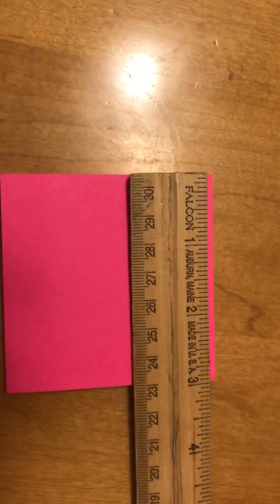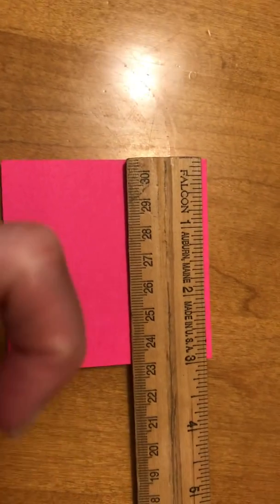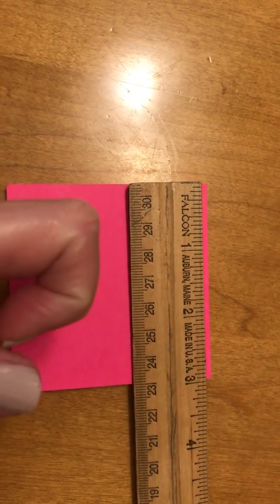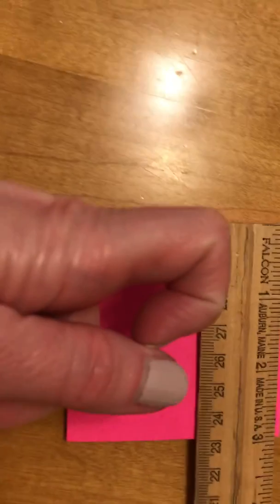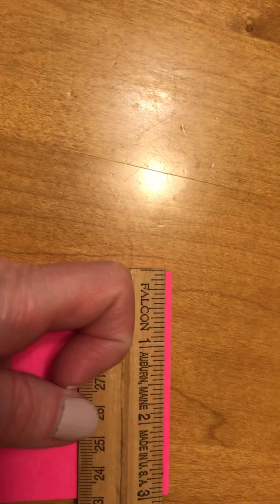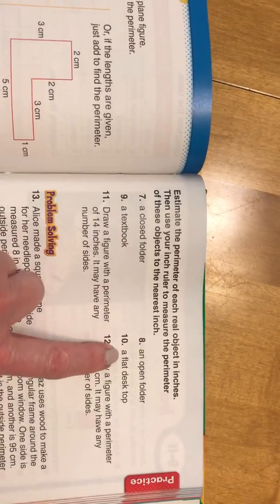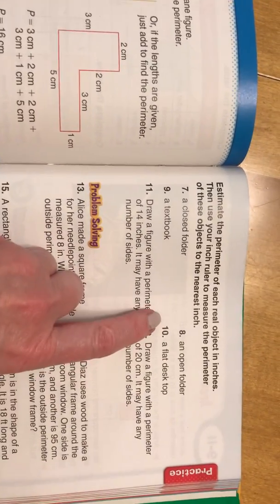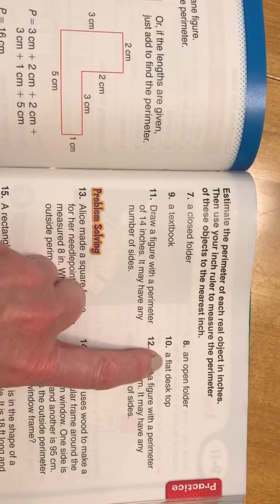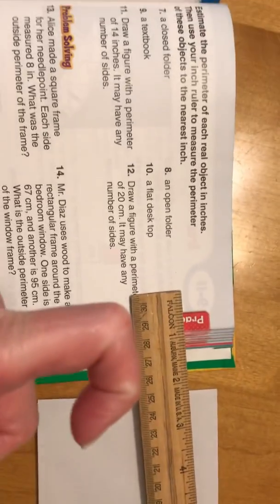So my estimate, using my finger, was correct because I know that this is about an inch. So anyway, go ahead and find at least 2 objects around the house to estimate the perimeter, and then you can go ahead and actually measure if you have an inch ruler. And if you don't, just double check your answer again using your finger like we just reviewed.